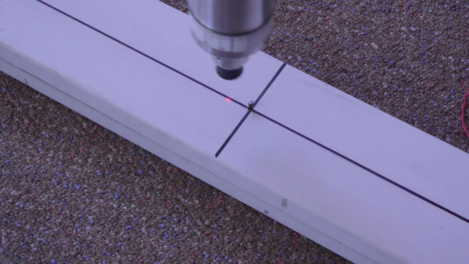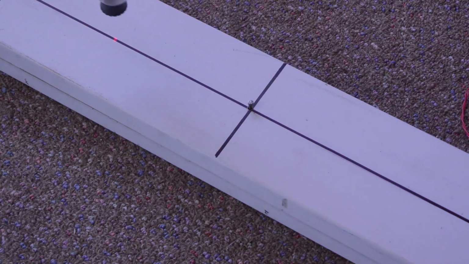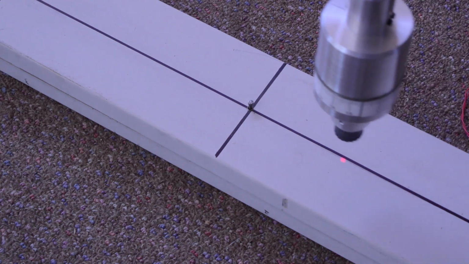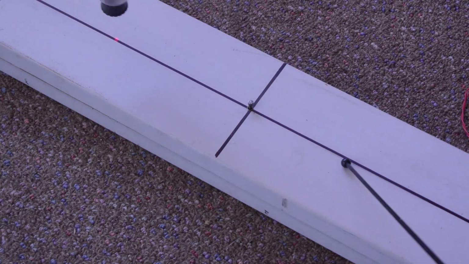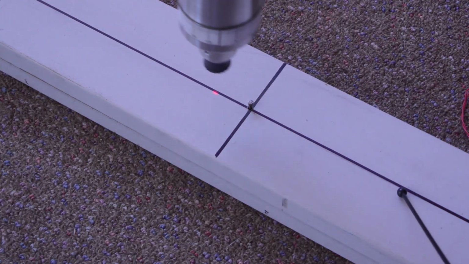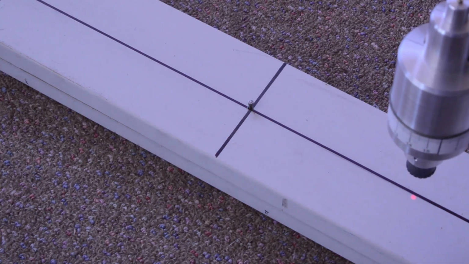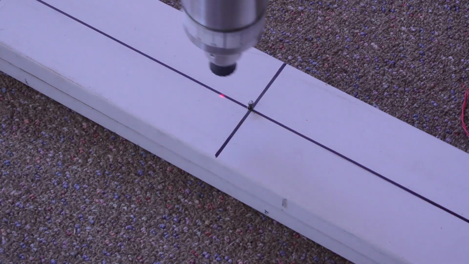Which indicates to me a slight clockwise precession, and looking at this slight deviation here, it's a few millimetres off that black line. Let me give you a better shot of that.